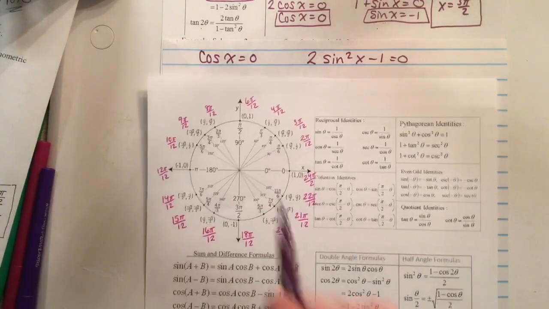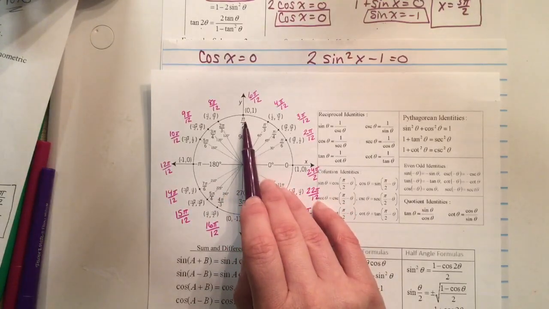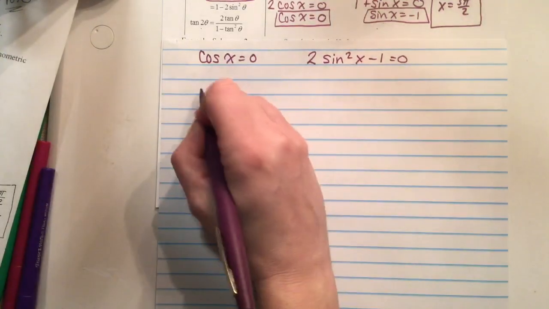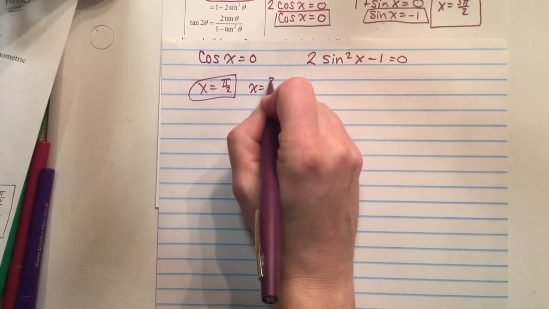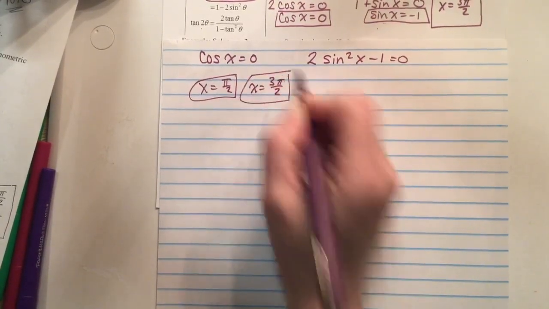Where is the x value equal to 0? At 2 locations, pi over 2 and 3 pi over 2. So x equals pi over 2, there's one answer. x equals 3 pi over 2, there's another answer.